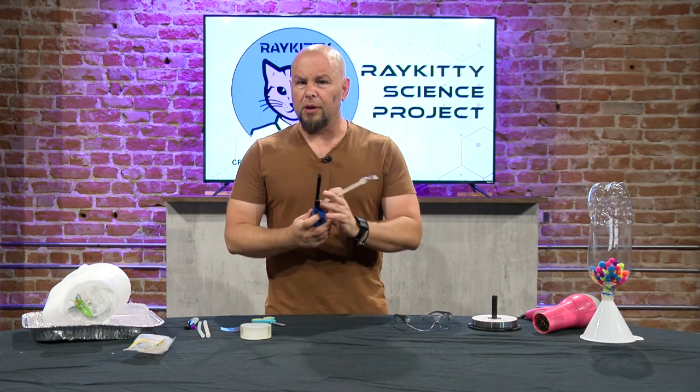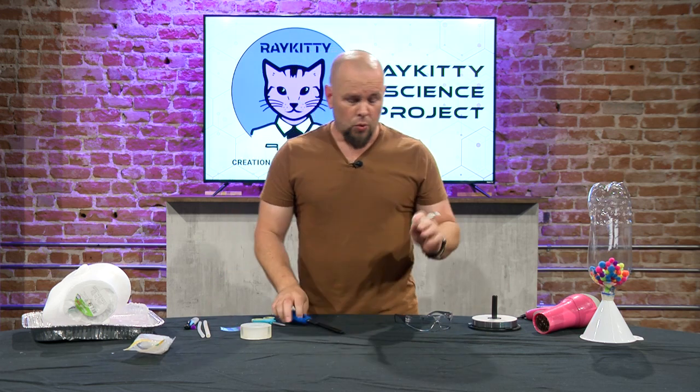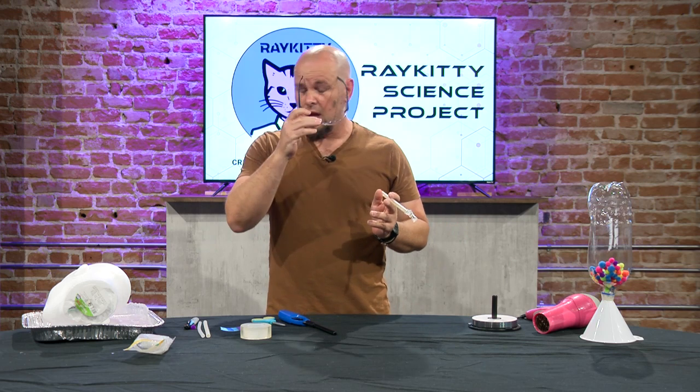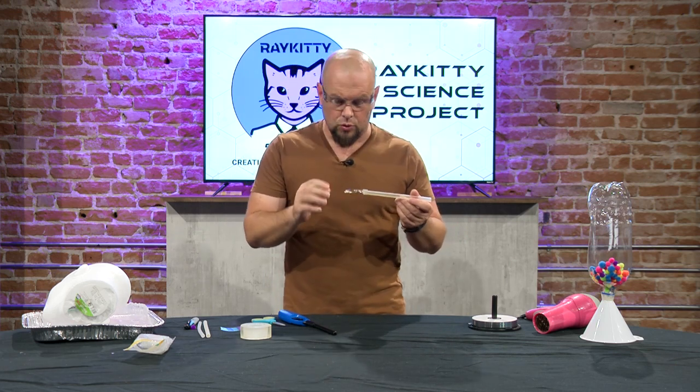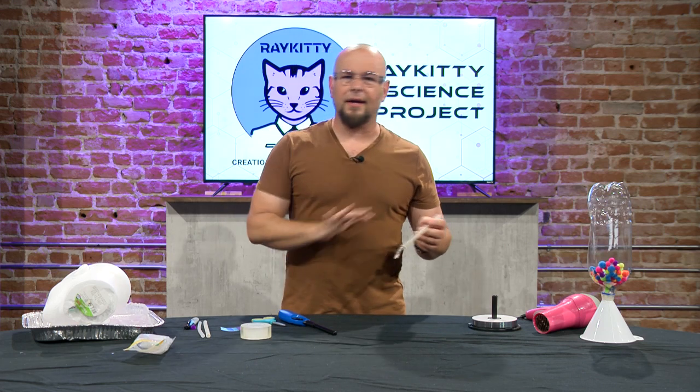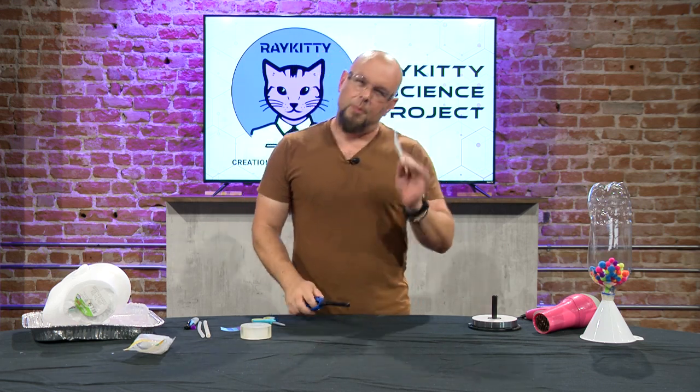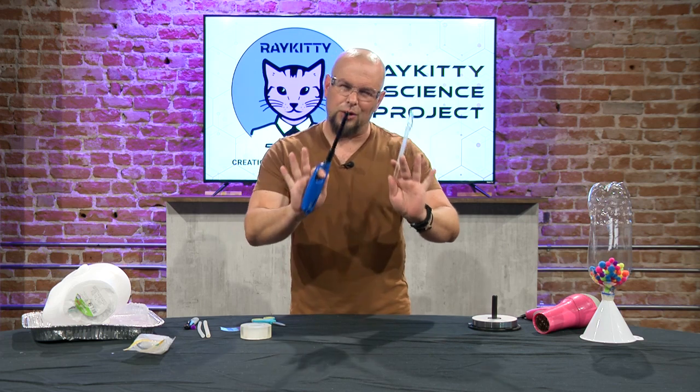So we're going to apply heat energy, okay? We're going to do this with the lighter. As I said, I am wearing glasses for this one because sometimes it does pop. So you want to be careful about that.